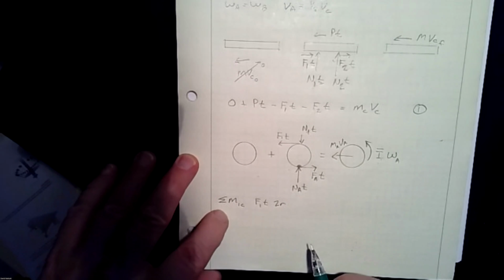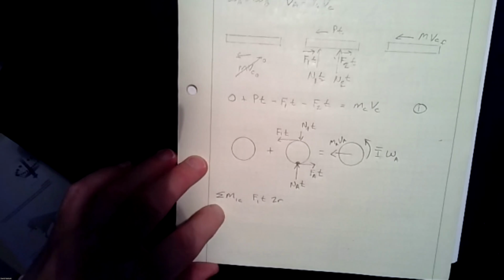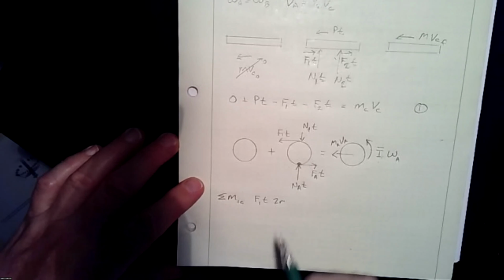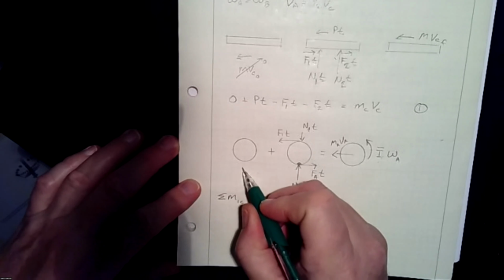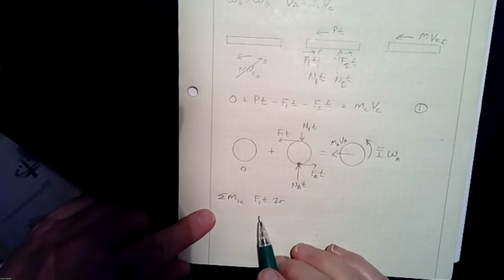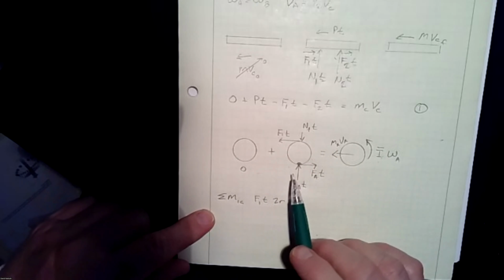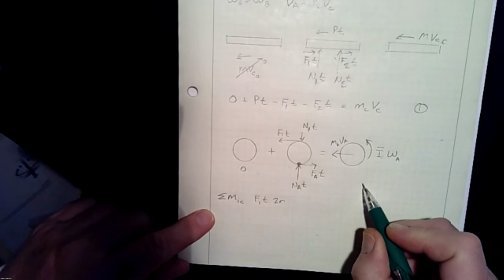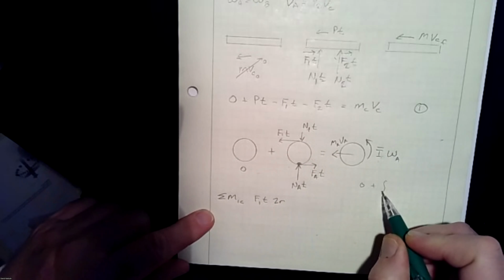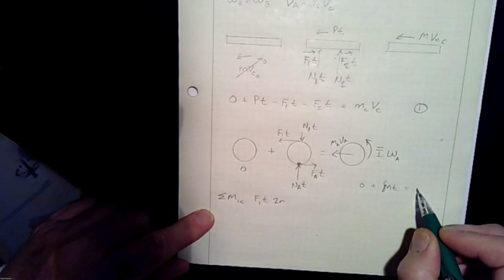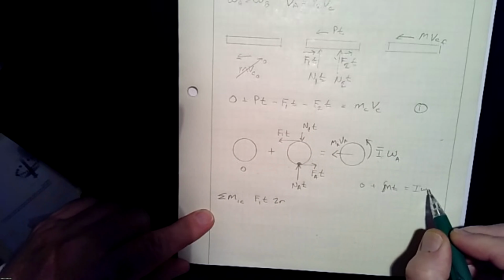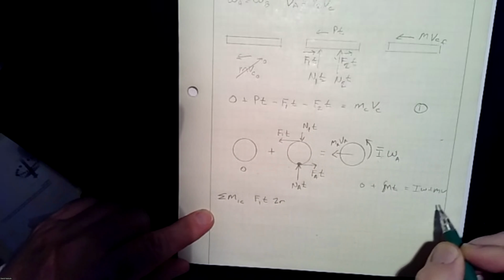And as we know, that's going to be our left side of the equation because we have no initial. So this is 0. So really what we're writing is 0 plus our moment, and that's going to equal r I omega plus mv.